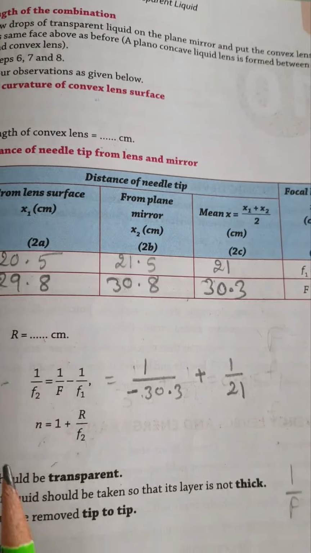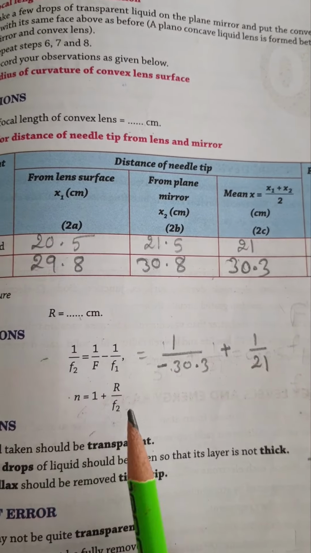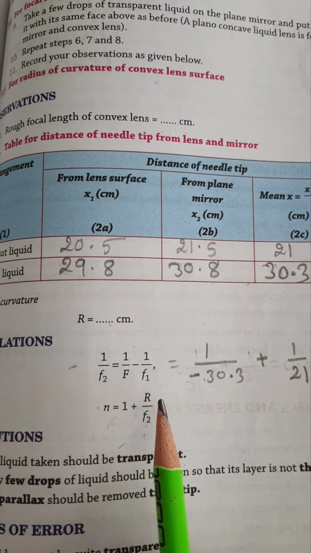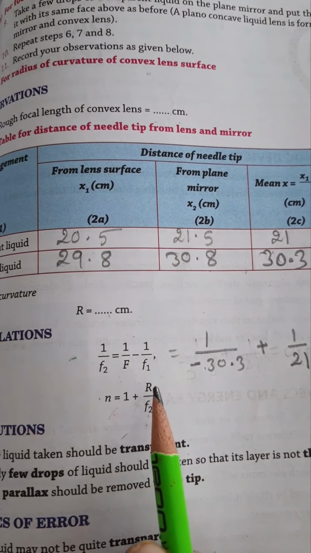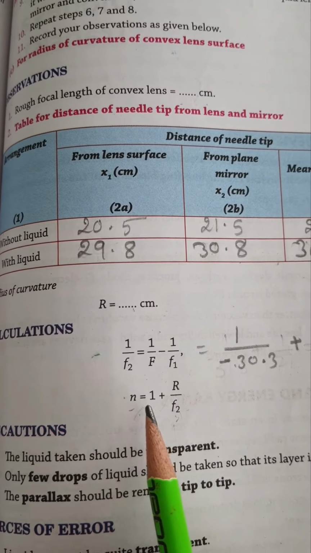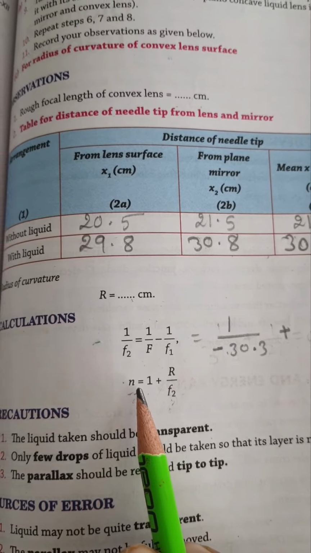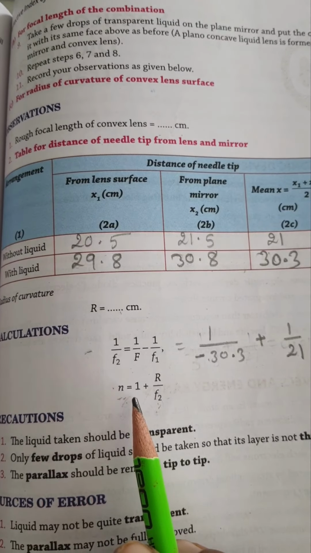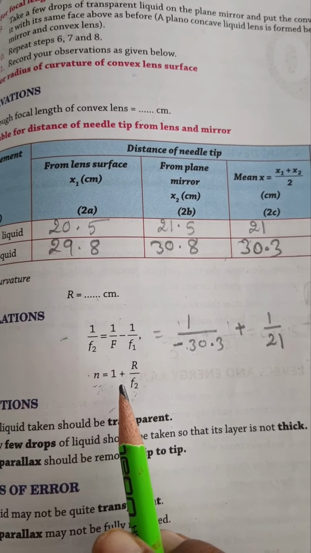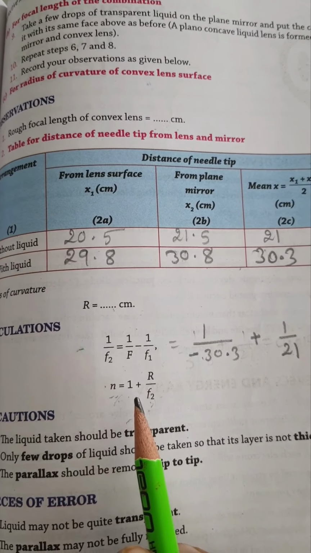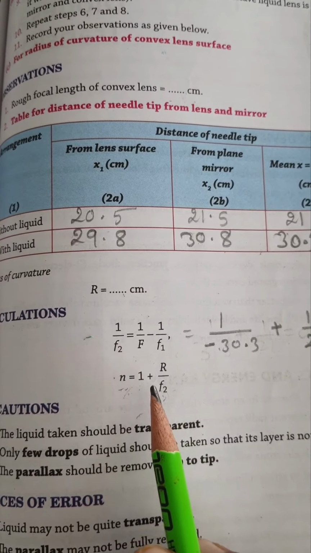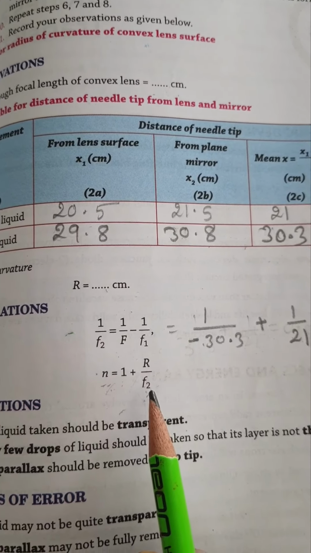After calculation, we'll get the value of 1 by f2, and we'll substitute the value of f2, and by dividing r by f2 we'll find r by f2, and then by adding 1 we will get the refractive index of water. As you know, I have taken liquid water, and the refractive index of water is approximately 1.33. So 1 is already there. The value of r by f2 should be equal to 0.33.